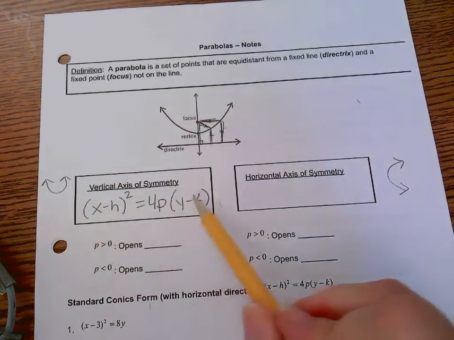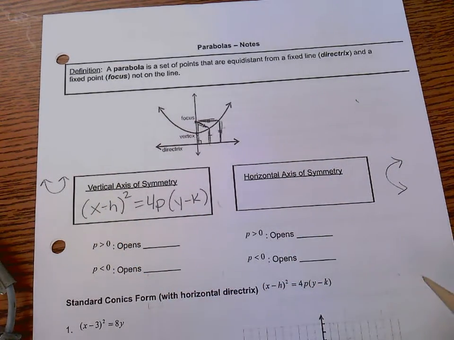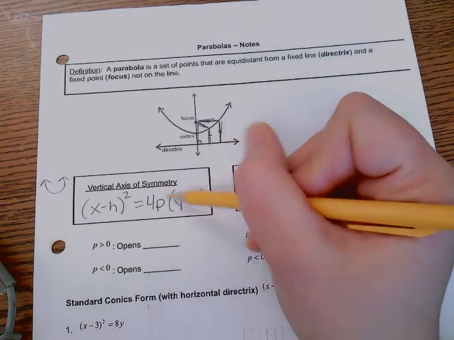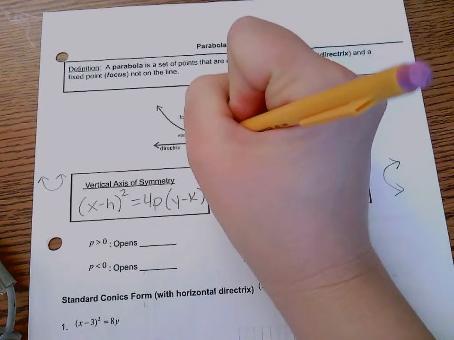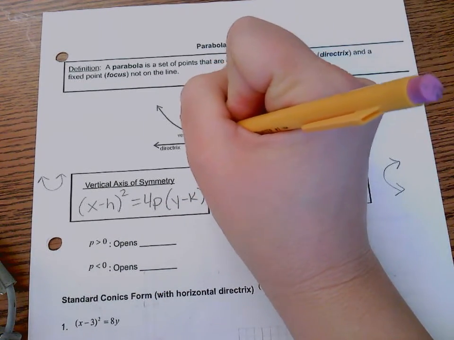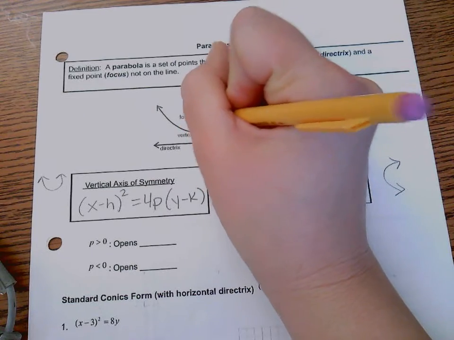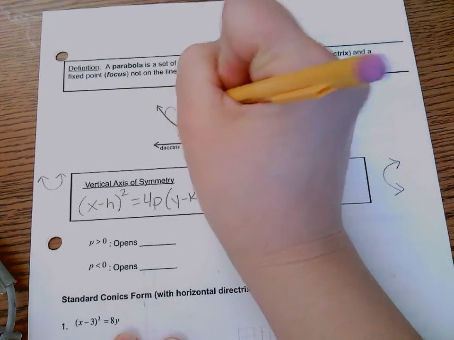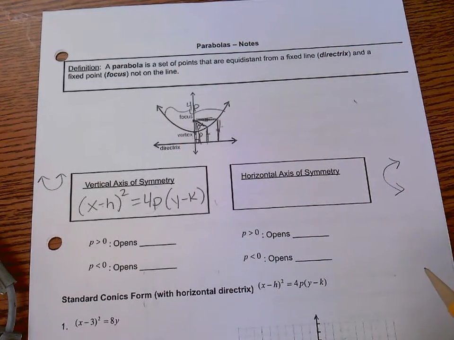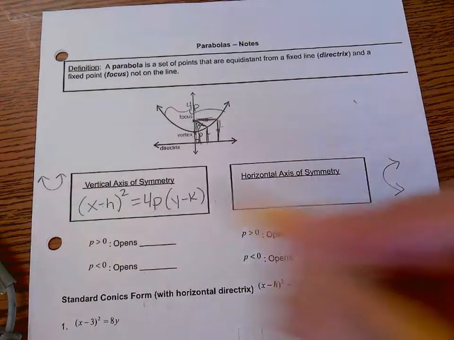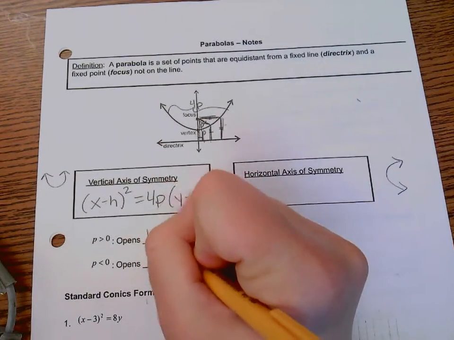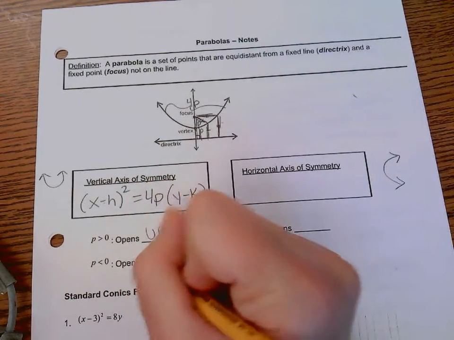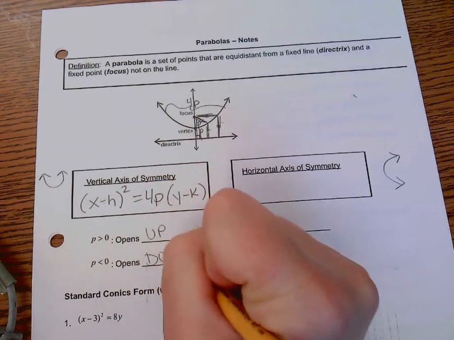(h, k) is still the center or the vertex of your parabola. p is this value: how far from vertex to directrix, or vertex to focus, and the 4p value is your focal width of the parabola. So we're going to see what that means in a minute. If p is positive, it's going to open up, and if p is negative, it's going to be concave down.